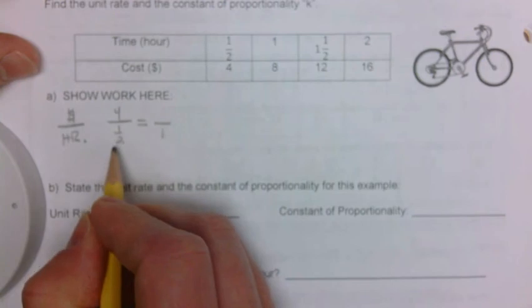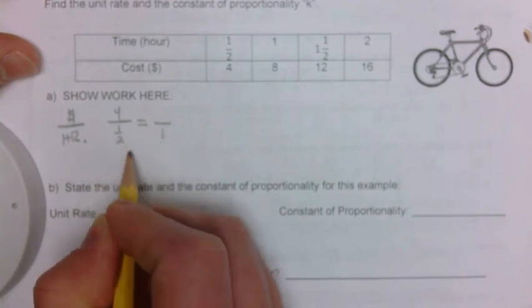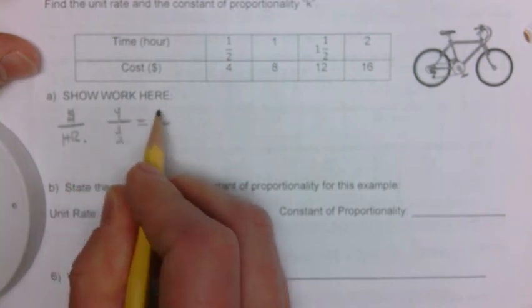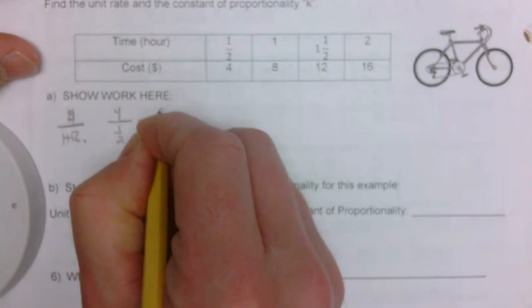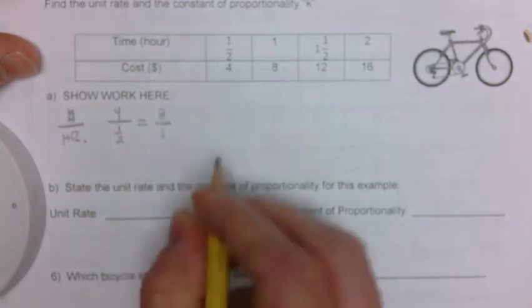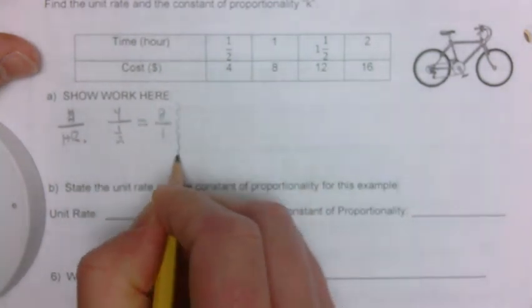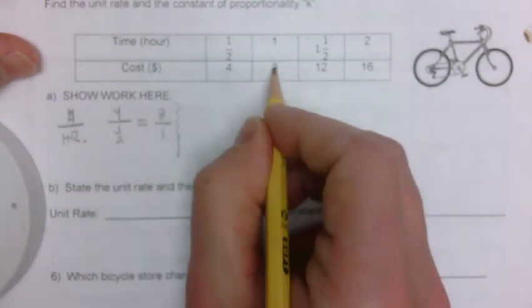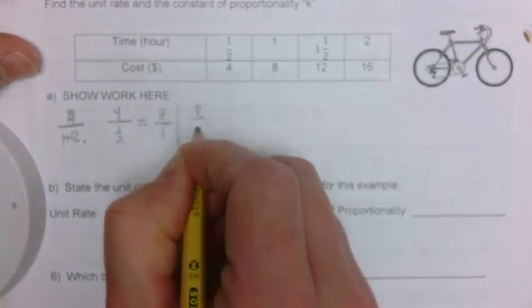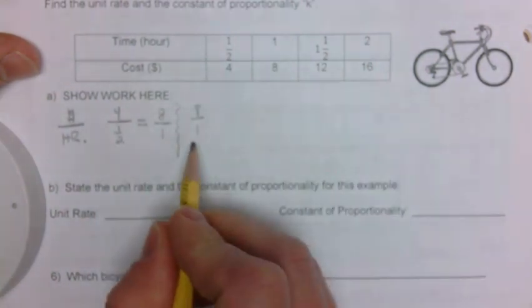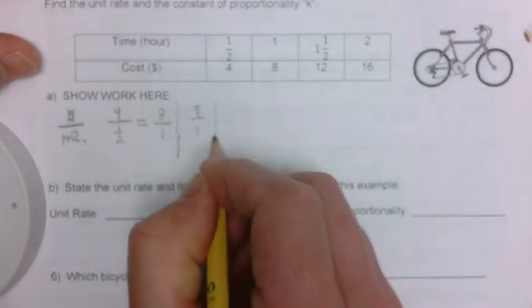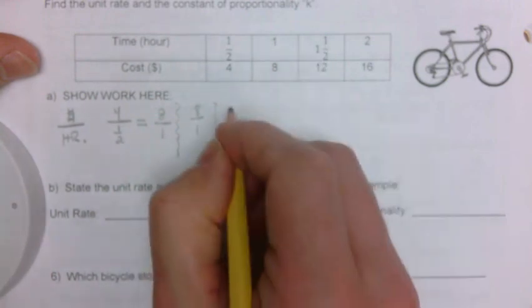To scale from a half hour to a full hour, we would just multiply by 2. So I can do the same thing to the 4. 4 times 2, our unit rate is going to be 8/1. Next rate from the table, an hour is $8. $8 for 1 hour. That's already a unit rate. Your denominator is a 1. So now we can look at the next set of data.